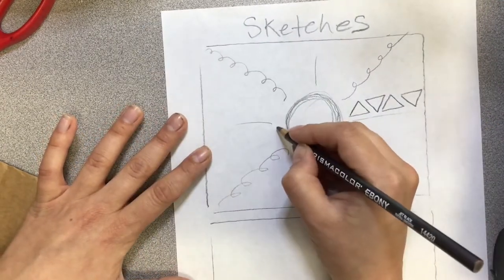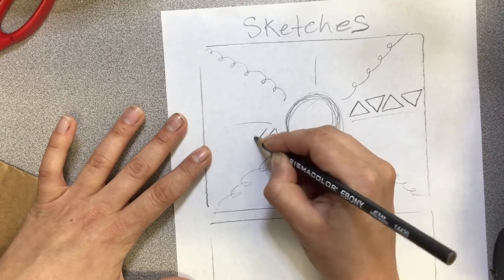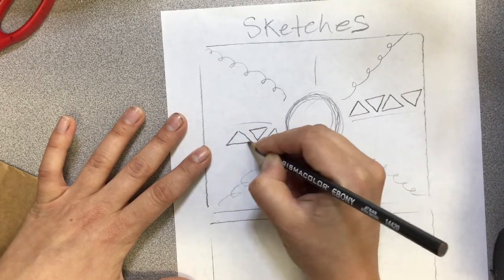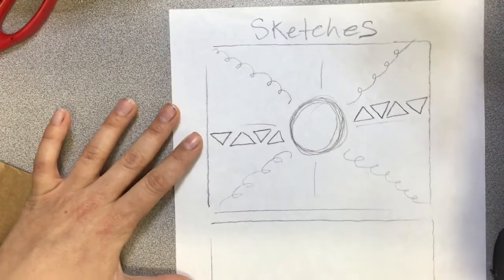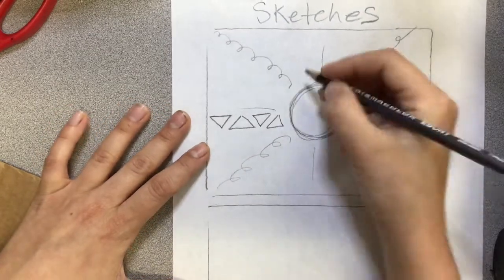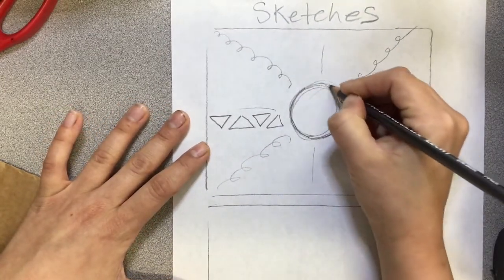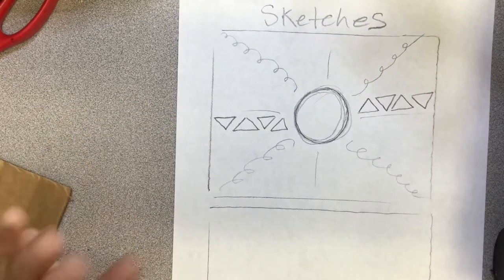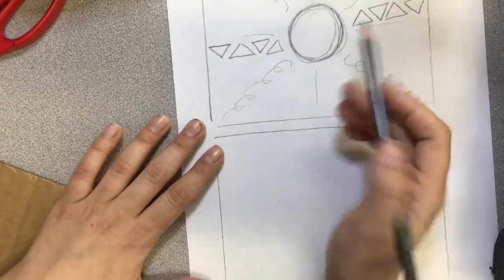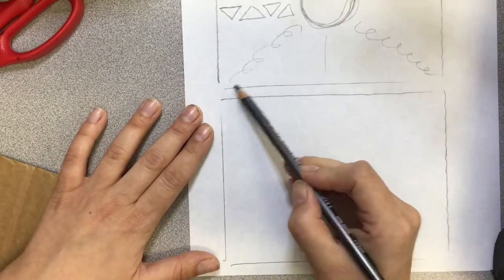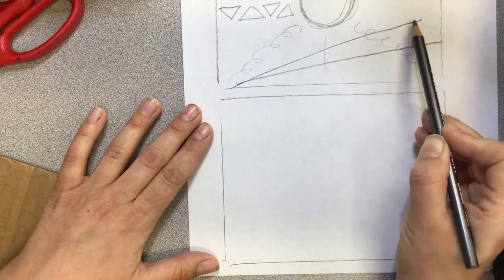I'm going to repeat that somewhere else to see what it looks like. So really just let yourself have some fun here and try out some different combinations of shapes and lines to see what looks fun to you if you're going for a fun, happy artwork. You want to at least create 2 different sketches of your idea before you get going.